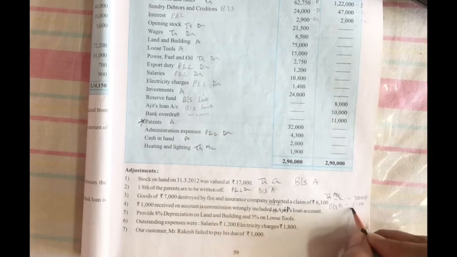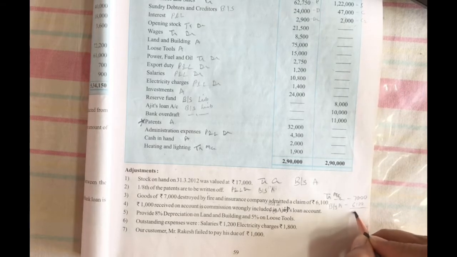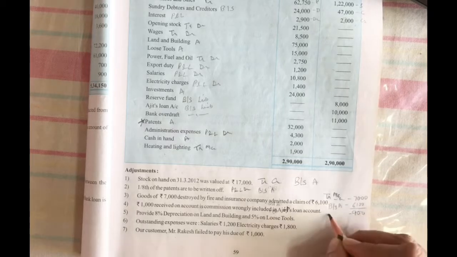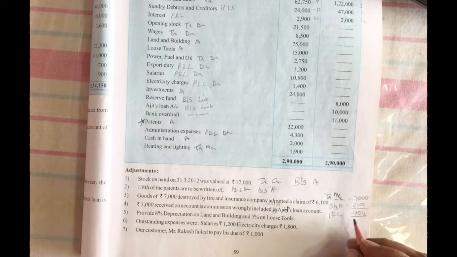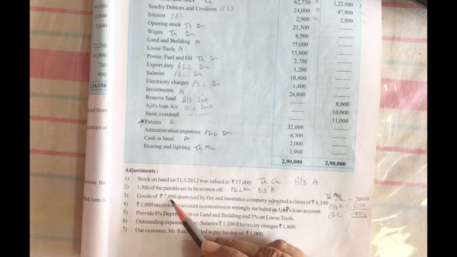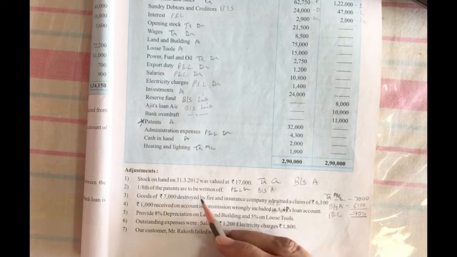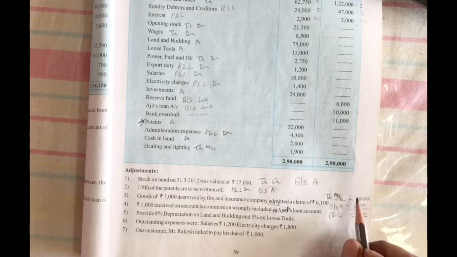So what is your actual loss? 7,000 minus 6,100, that is 900. So this will go in profit and loss account debit side. So your actual loss is 900. So this adjustment will have three effects. Trading account credit side 7,000, profit and loss account debit side 900 and balance sheet asset side 6,100. So three effects. Okay.